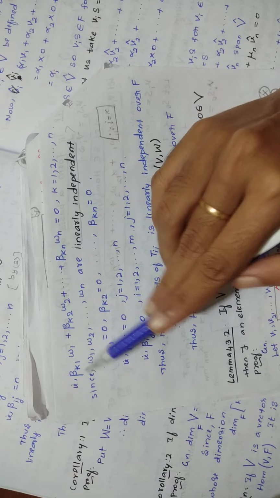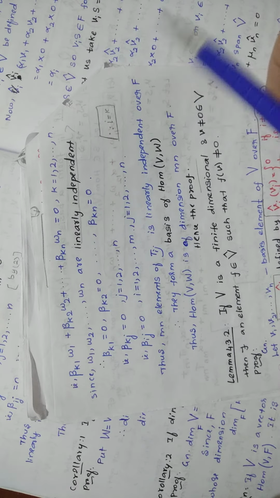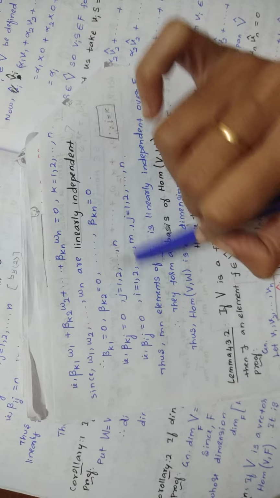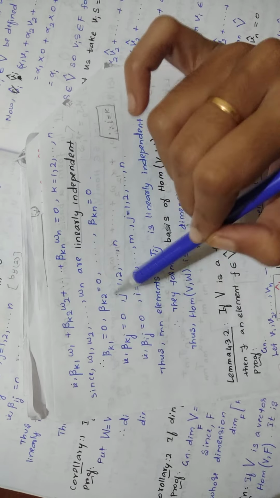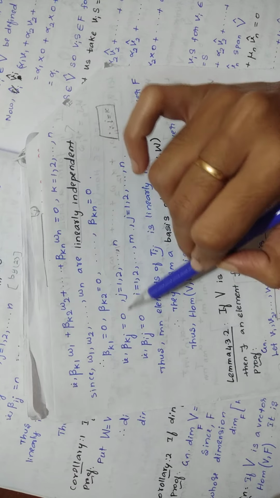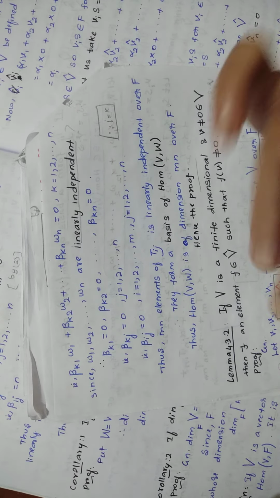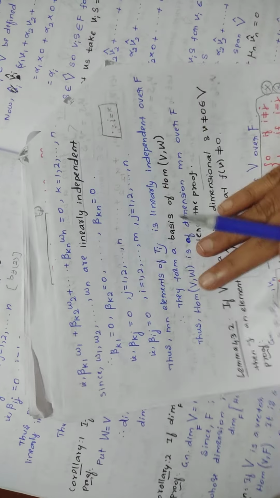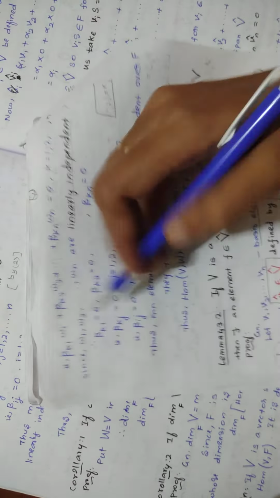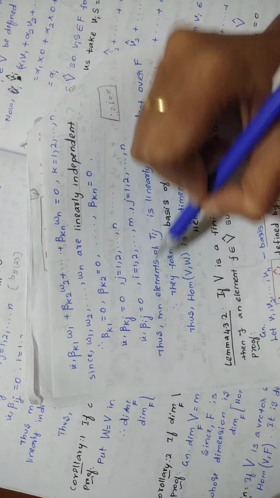Okay, so that is why you can say Bk1 equal to 0, Bk2 equal to 0 and Bkn equal to 0. So from this, the values 1, 2, 3 are varying. So for varying values you can put j in general. So Bkj equal to 0, where j will be 1, 2, 3 till n. So we have i equal to k, right? So that is why in the place of k you are putting i. So beta ij is equal to 0.